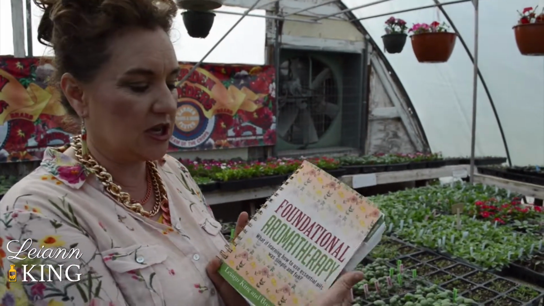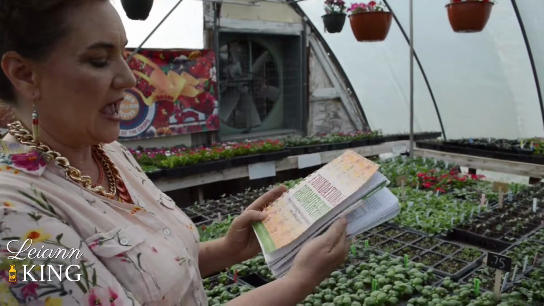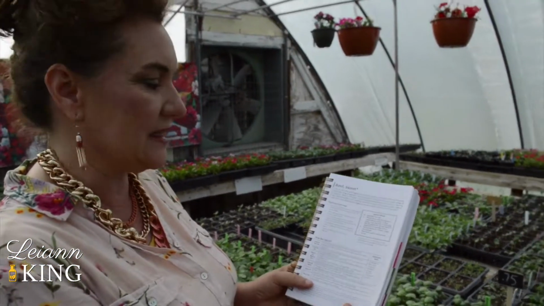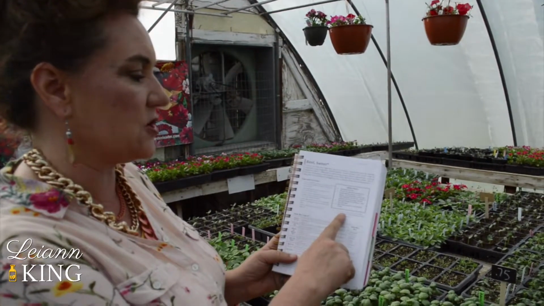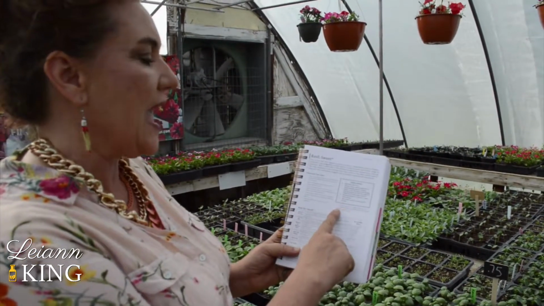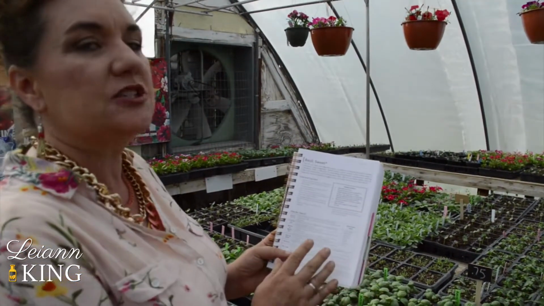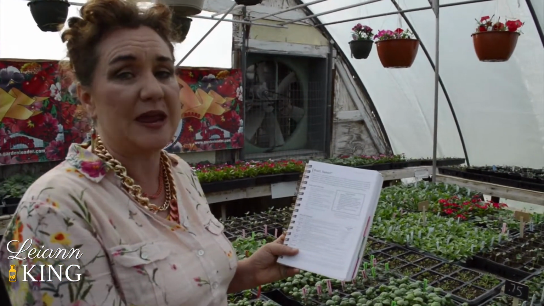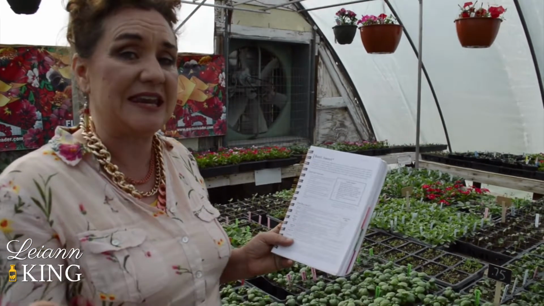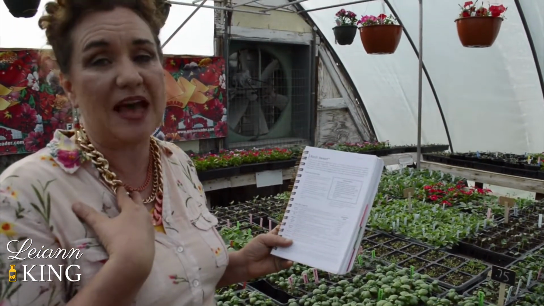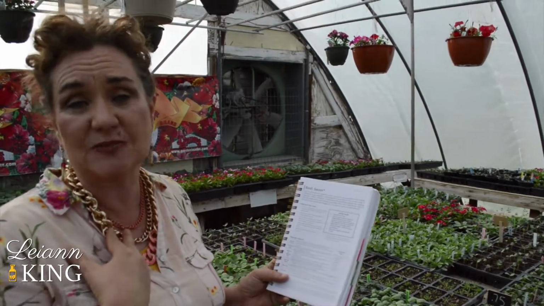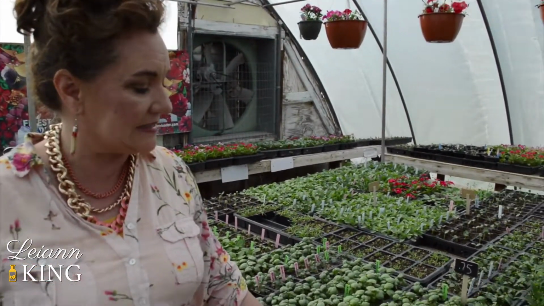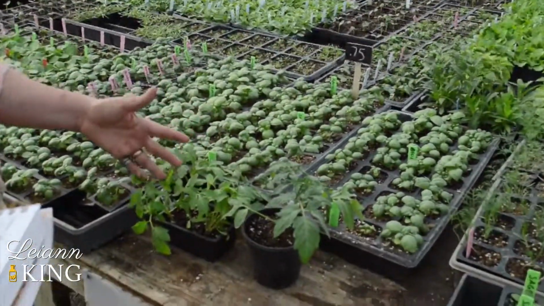So I have my book here, Foundational Aromatherapy, and I'm going to turn to the page about basil. One of the things it talks about is that it can be used as a mister, as an insect repellent. So when you use basil in your garden to improve the flavor of your tomatoes, you're also doing many other things. You're helping repel insects from yourself, such as mosquitoes or flies. You're also repelling bad insects that you don't want in your vegetables.